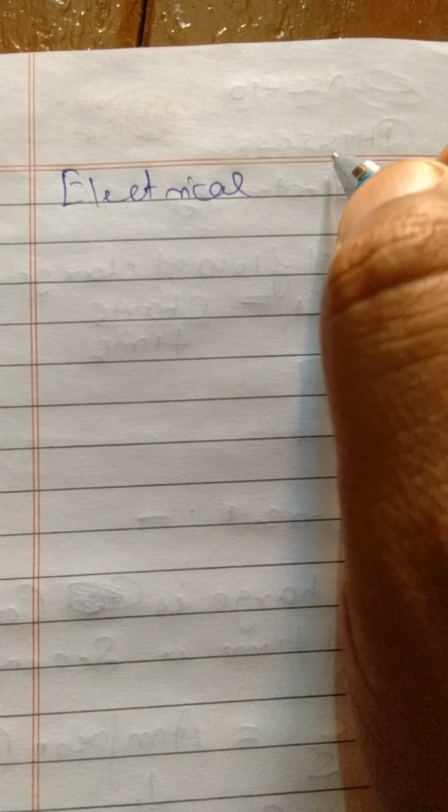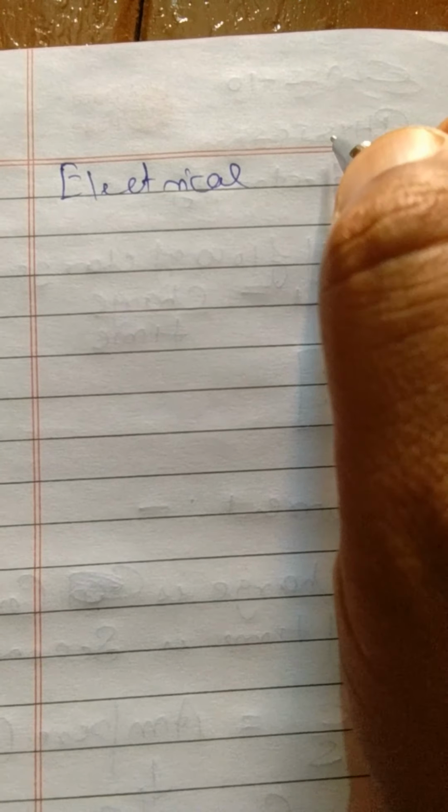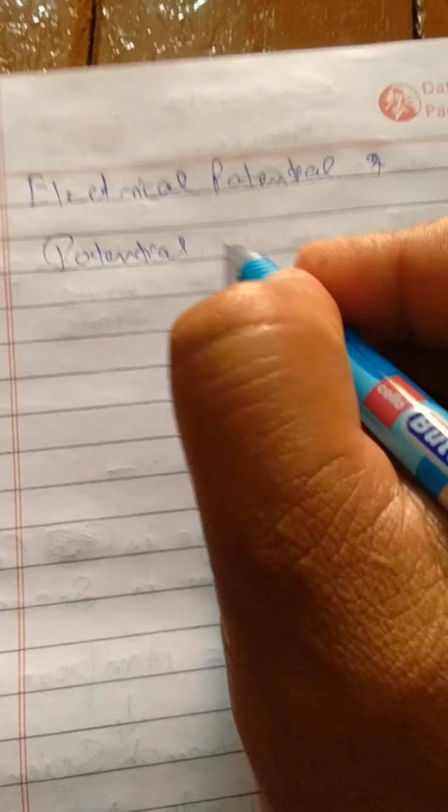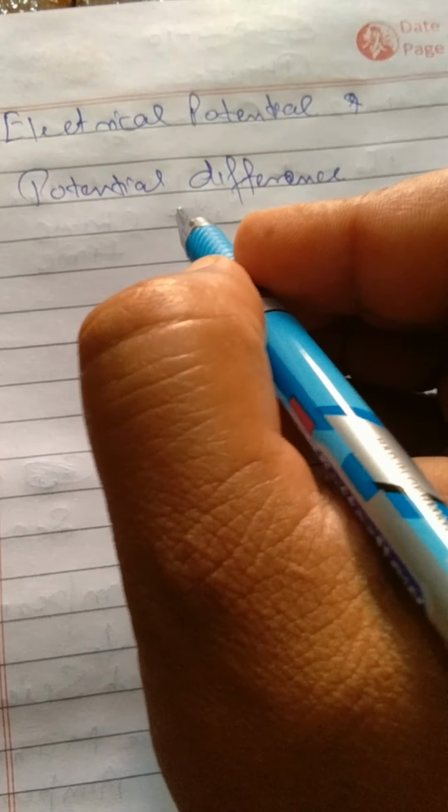Okay beta, next is electric potential and potential difference.